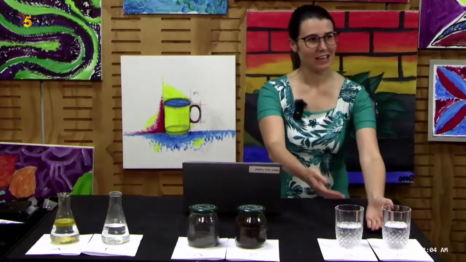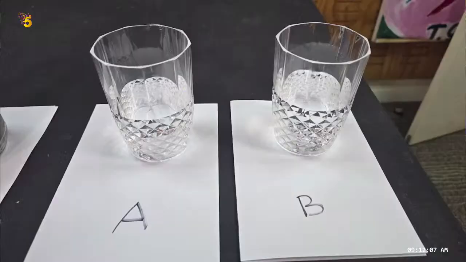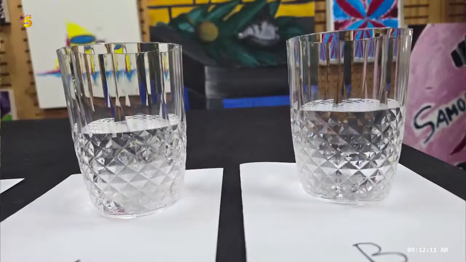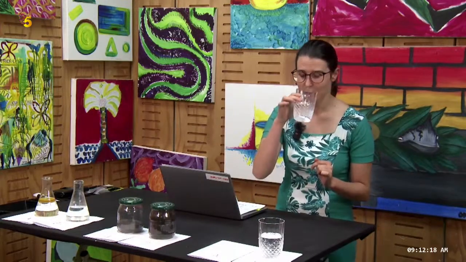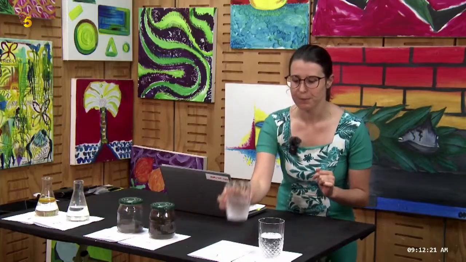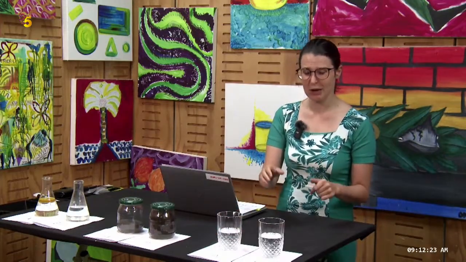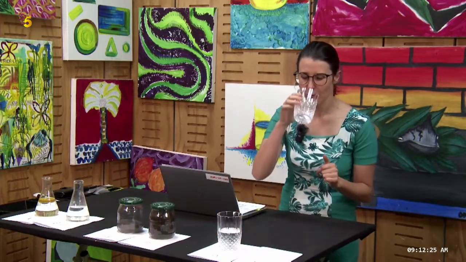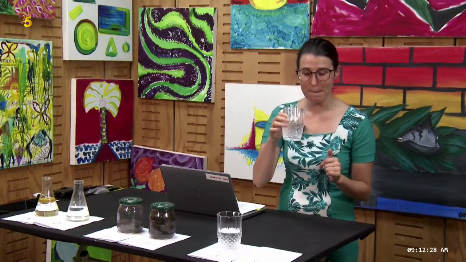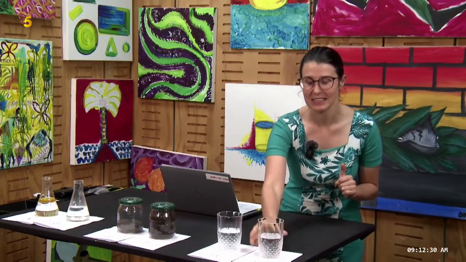And finally, we'll move to station 3. Again, one is a pure substance and one is a mixture. Now this one's a little tricky because if you look closely, they look pretty similar. So I'm going to give you a hint for this one. I'm going to taste them. A tastes pretty much like water. Ooh, B tastes very sweet. Which one do you think is the pure substance? And which one do you think is the mixture?